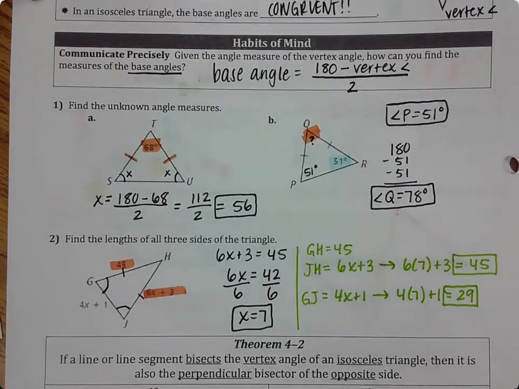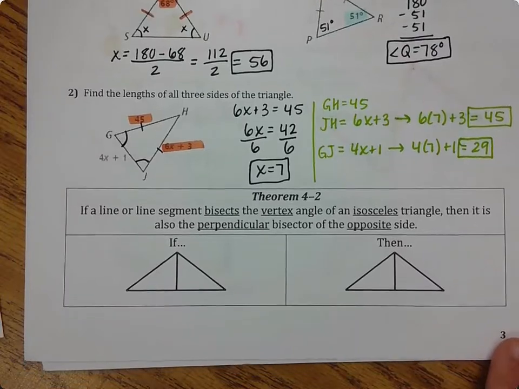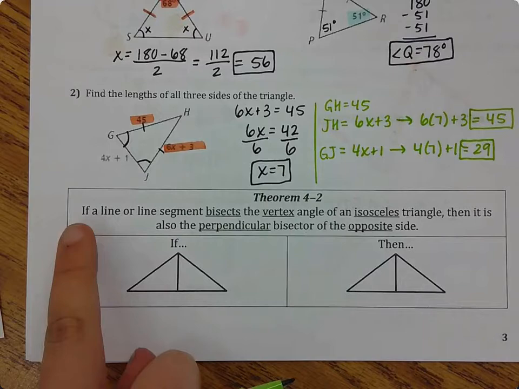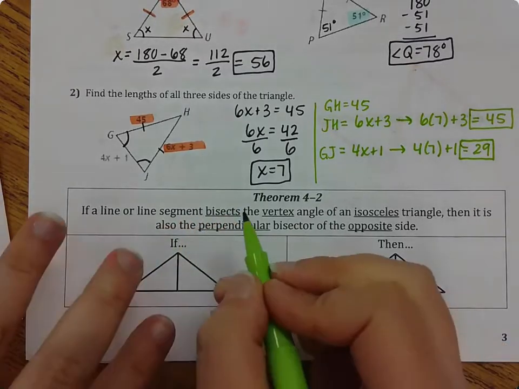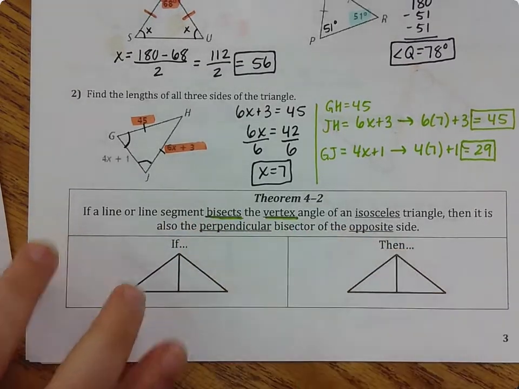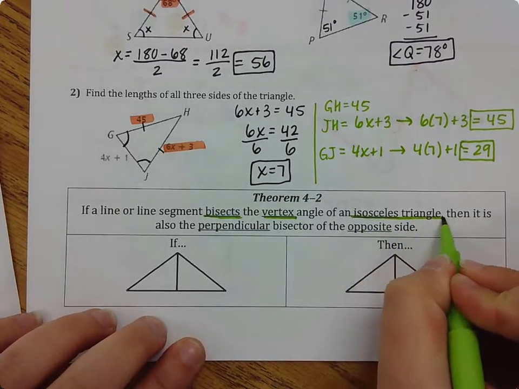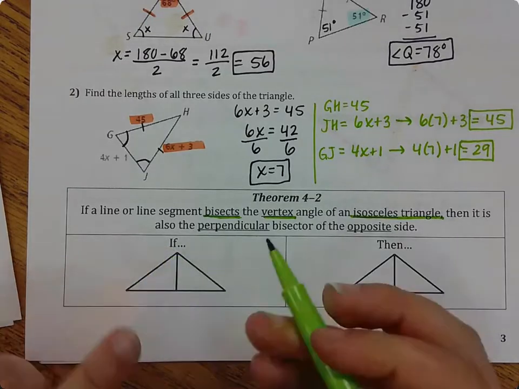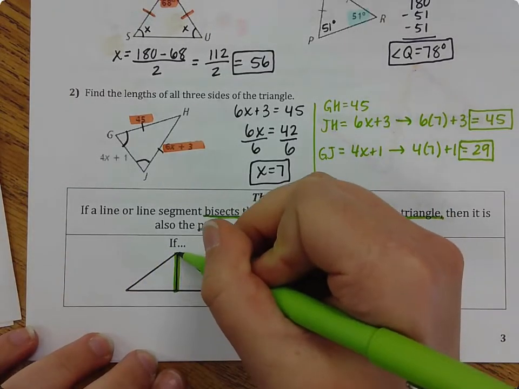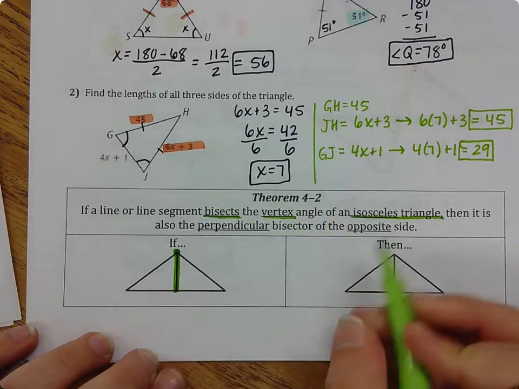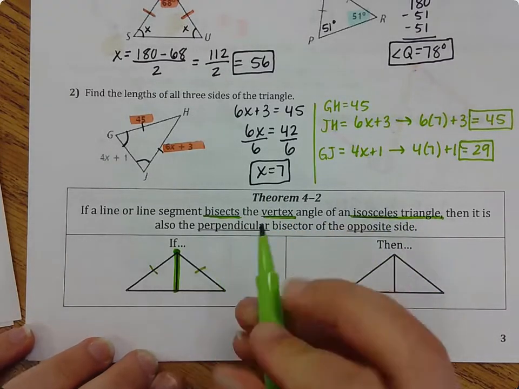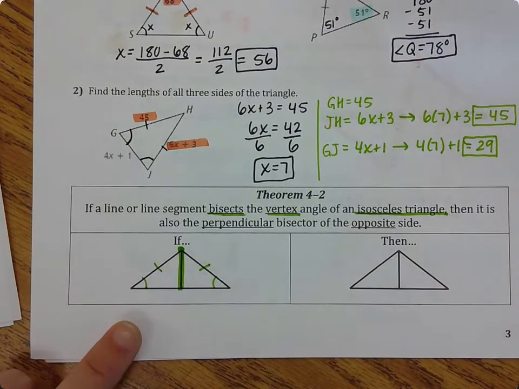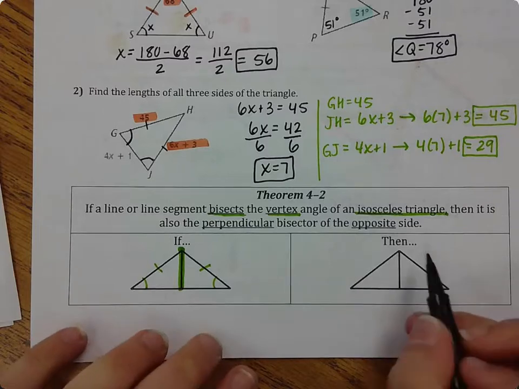And then one other thing that we have with our isosceles triangles is a theorem, theorem 4-2, that tells me if a line or segment bisects the vertex angle of an isosceles triangle. So the conditions for this problem we're going to write over here. If we have something that bisects the vertex angle of an isosceles triangle, so we would have to know that these two are congruent, and we would know these two are congruent, then we can say something special.